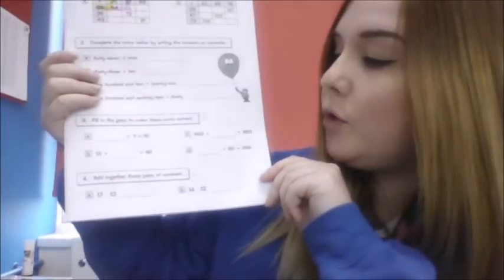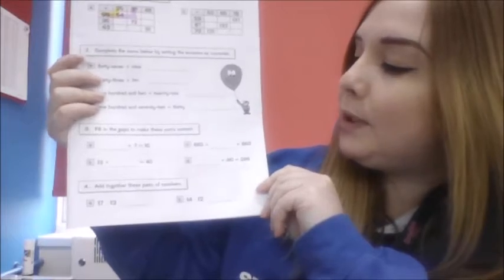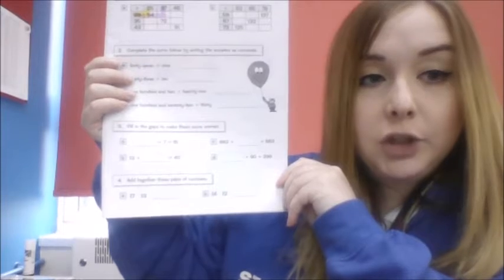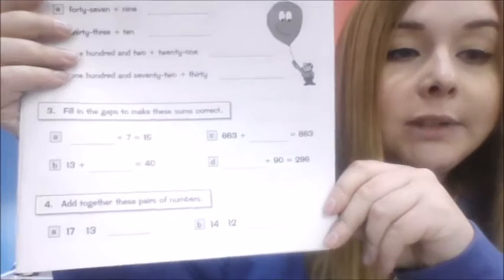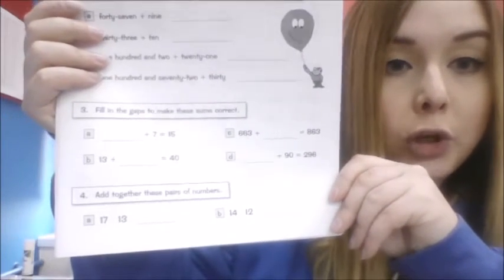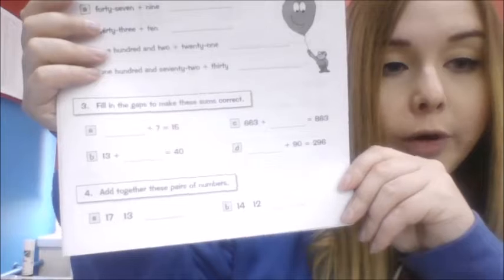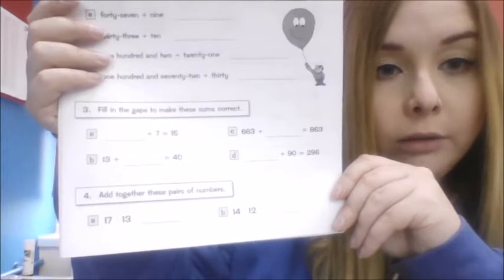Question number 3 then is a little bit tricky because you've got some missing number problems here. It's asking you to fill in the gaps. Now to help you to do this, I would suggest using the inverse. Now the inverse of addition is subtraction. So the inverse means the opposite. Okay, so the opposite of addition is subtraction. And you'll notice that each of the questions have got 2 numbers in them. And what you're going to do is you're going to use subtraction using the 2 numbers in the question to find your missing number. So let's have a go at this first one together.